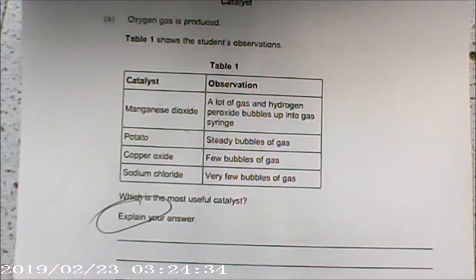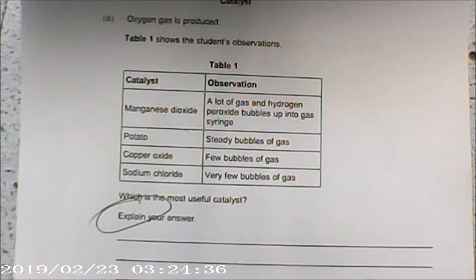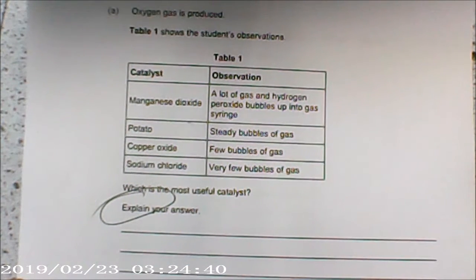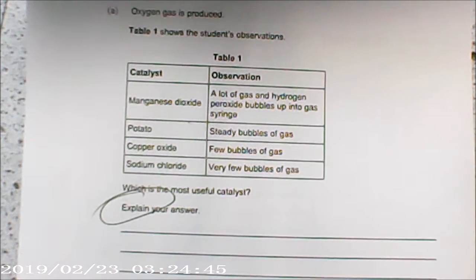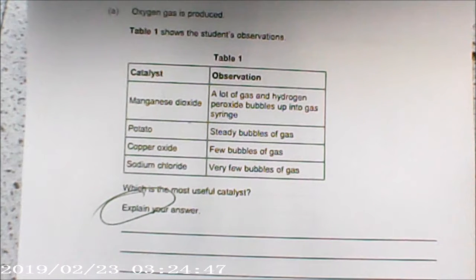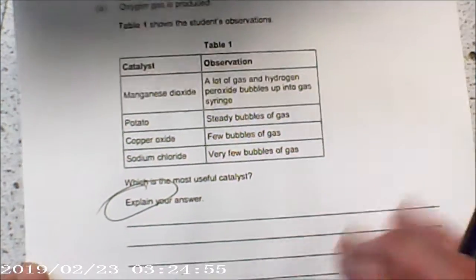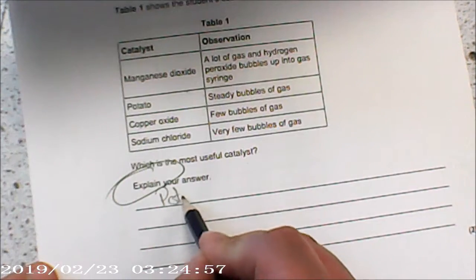Now, if you wrote manganese dioxide, the maximum number of marks you can get on this question is 1. I fully understand it's producing the most amount of gas, which is why you might have put it down. You can only get a maximum of 1. You would get 1 mark for that manganese dioxide. The answer that they're looking for is actually potato.